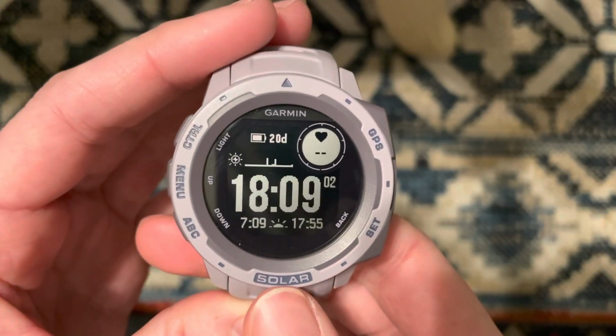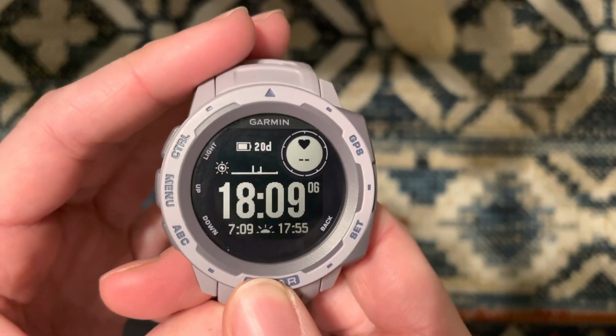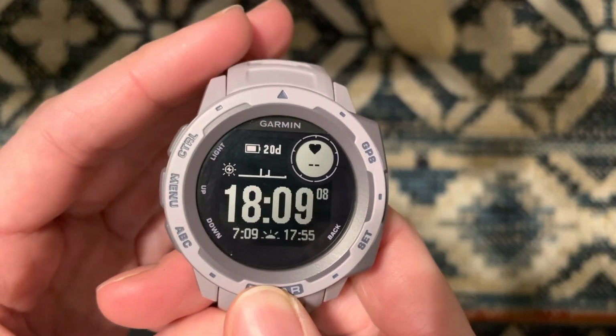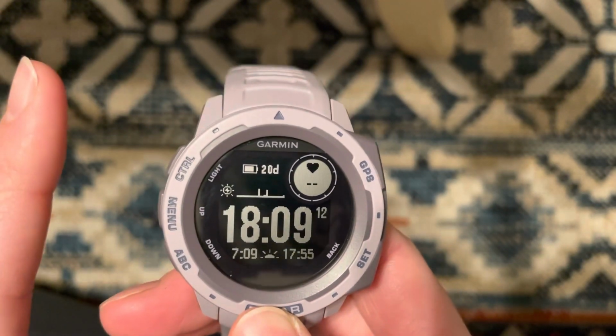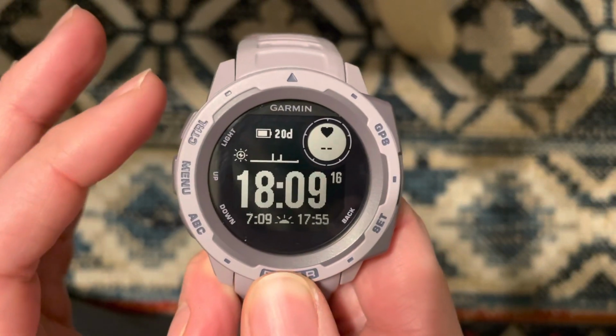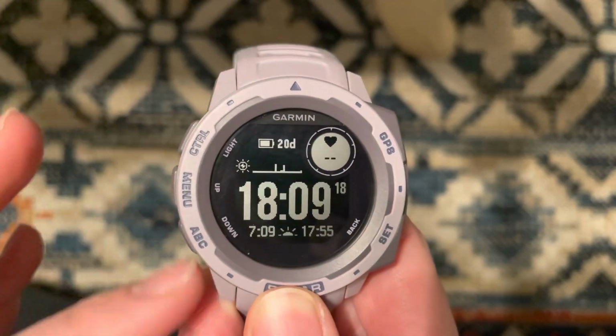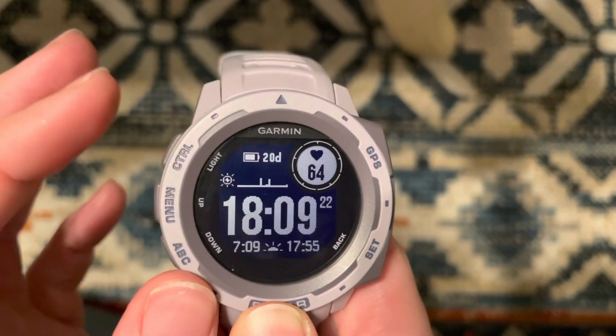Okay, so back at it, and I would like to talk about your control menu. It's kind of like a bunch of little shortcuts. Each of these buttons has two functions, right? The quick click, and then the press and hold.